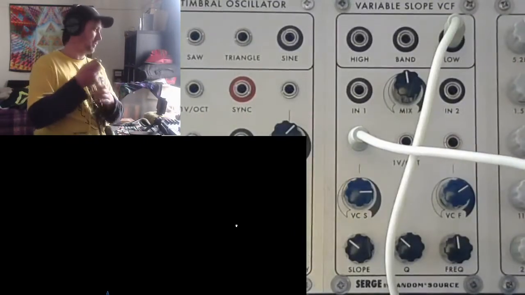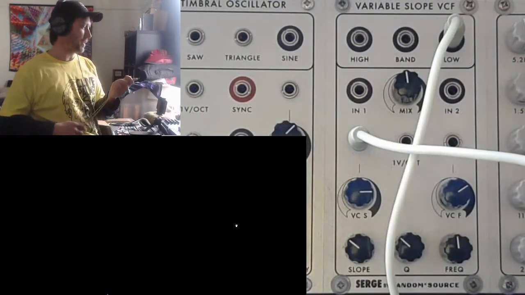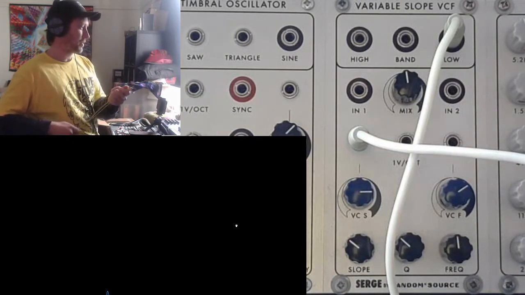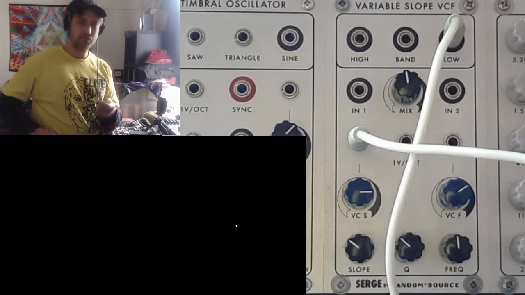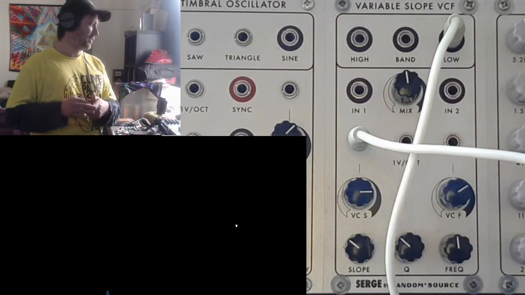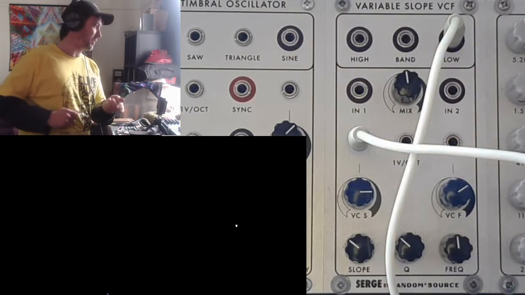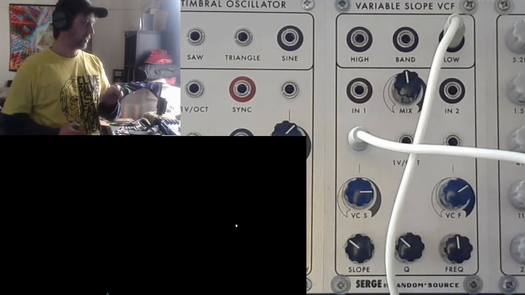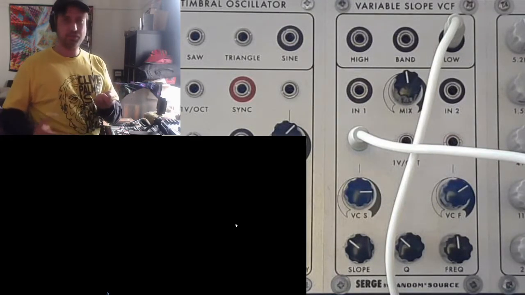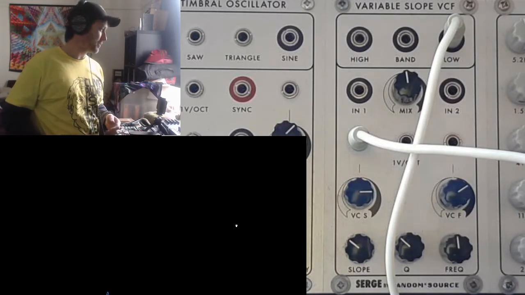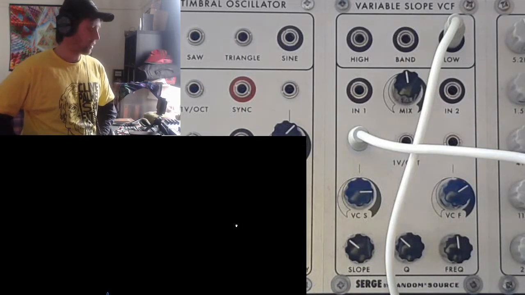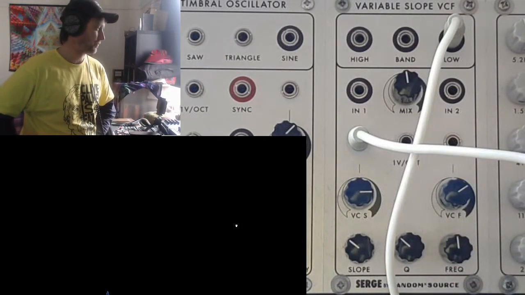I think, like I was saying, it's a bit more straightforward compared to other Serge modules in that it's just some patch programmability there, but it's much more straightforward and, I guess, well, vanilla for want of a better word. It does a great job as a filter. It's a really great sounding filter, and yeah, it's definitely worth having.